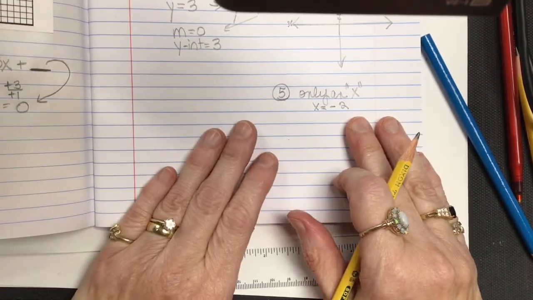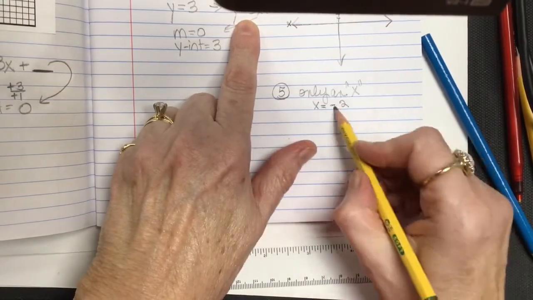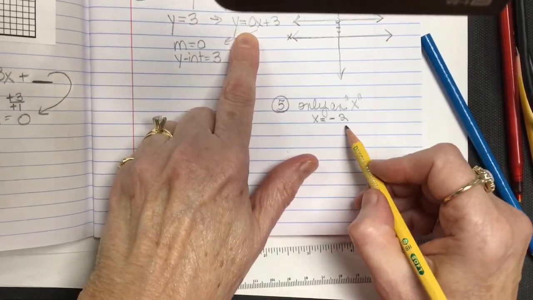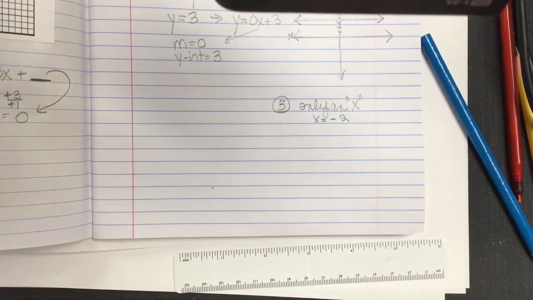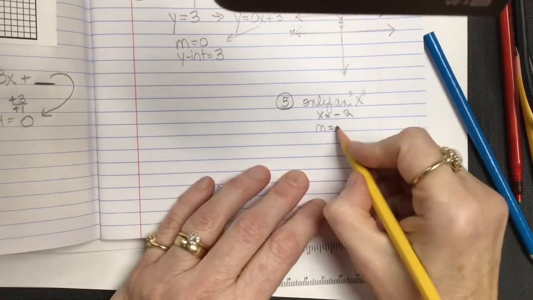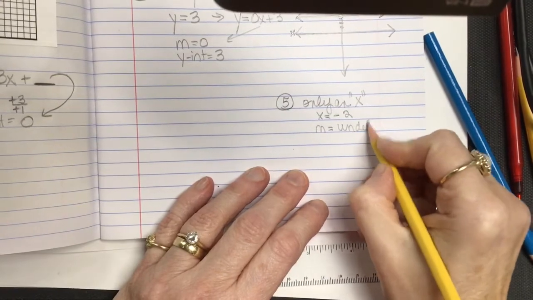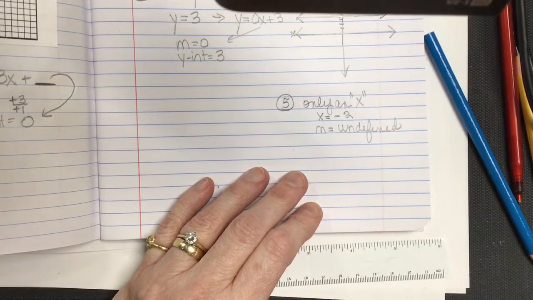It has no y. Well, there's a lot of things going on with this. You can't rewrite it as y equals mx plus b because it doesn't have a y. So what did he do? He fell off the mountain. Do you remember what his slope was? What did he say when he fell off the mountain? Undefined. Only rise, no run.